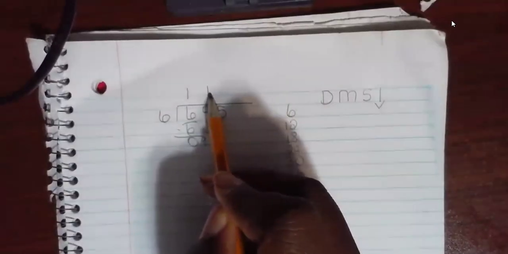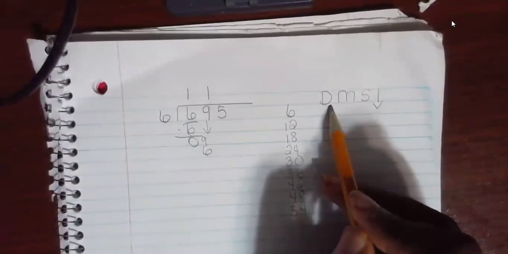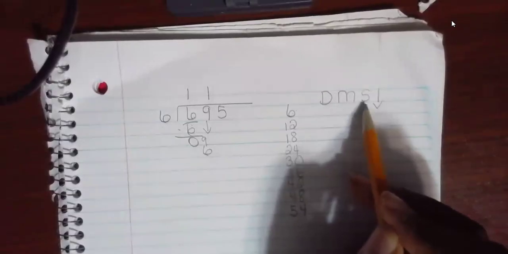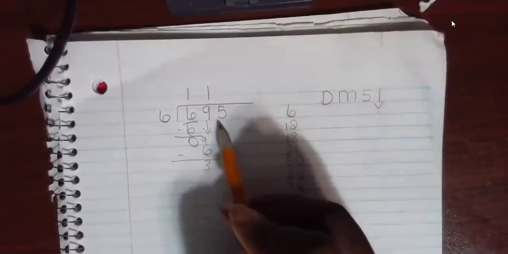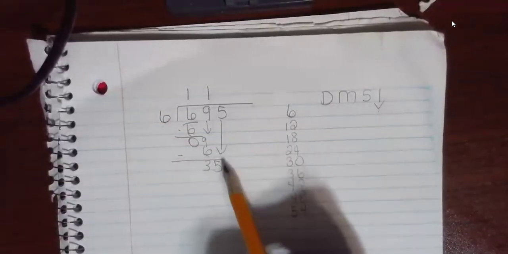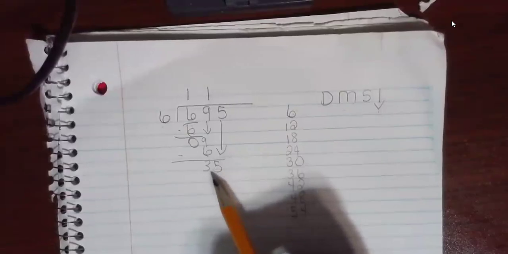Then I'm going to multiply what I just put in my quotient times my divisor. 1 times 6, 6. I divided, I multiplied. My next step is to subtract. 9 minus 6, 3. My next step is to bring down my next number. I'm using the arrow so I can remember what numbers I brought down. Bring it on down and bring it on back. That means start all the way over again.